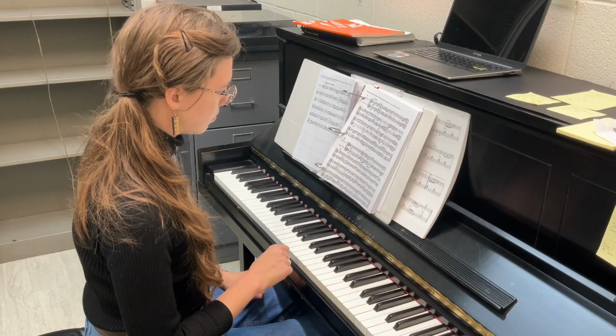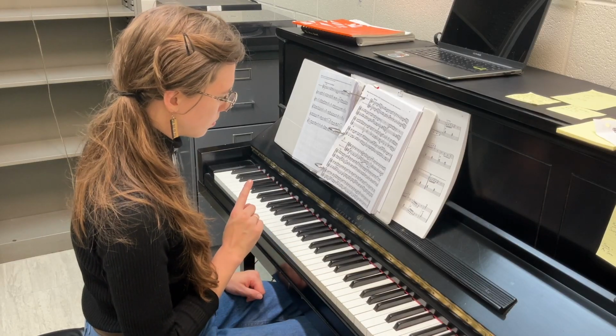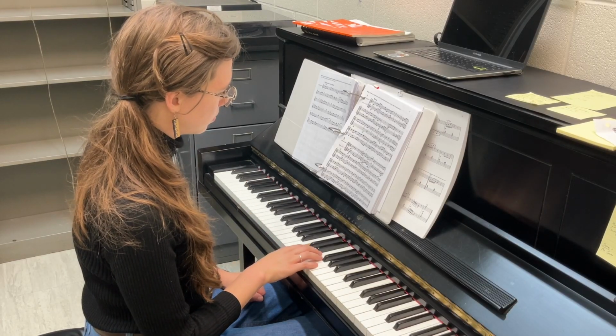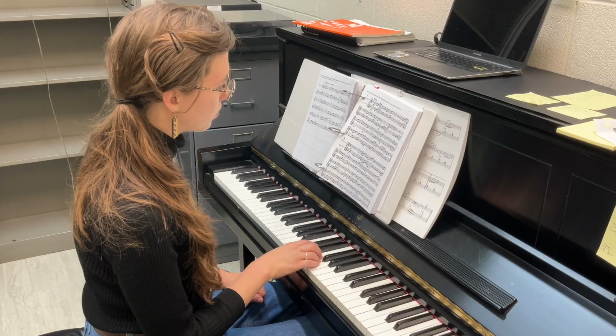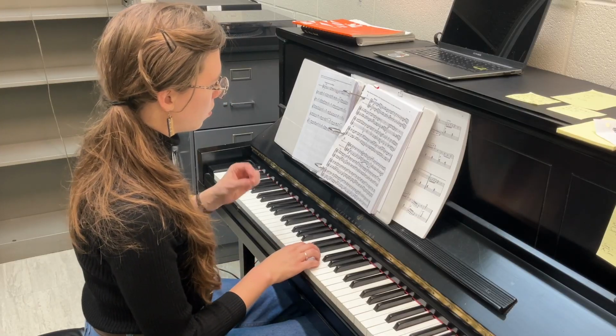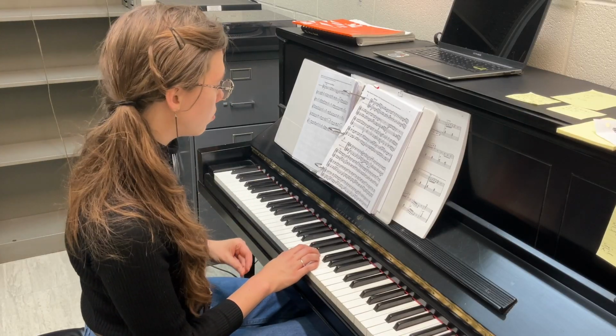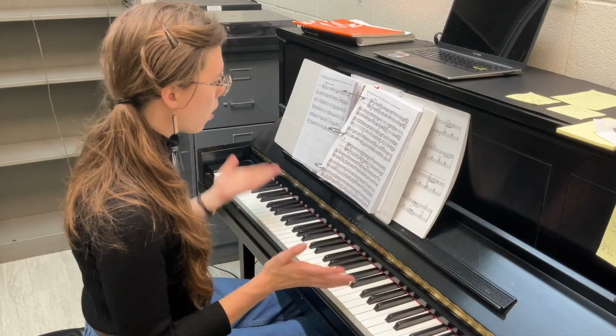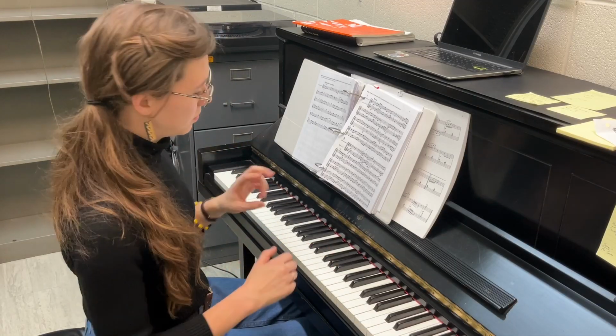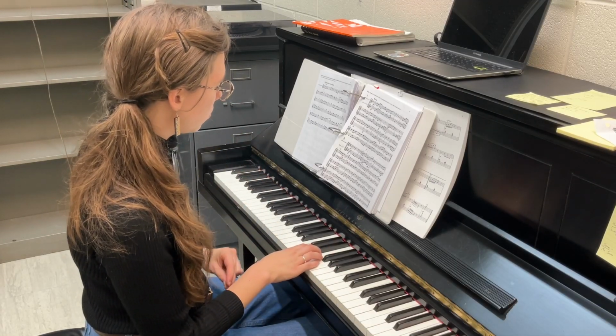For the top line, we'll start on sol. I'm going to do 1, 2, 3, 1, 2. Oh, let me clarify. This is in the new key. 1, 2, 3, 1, 2.